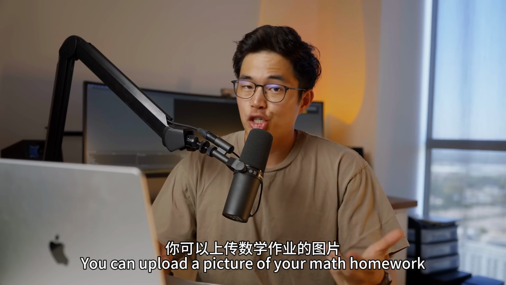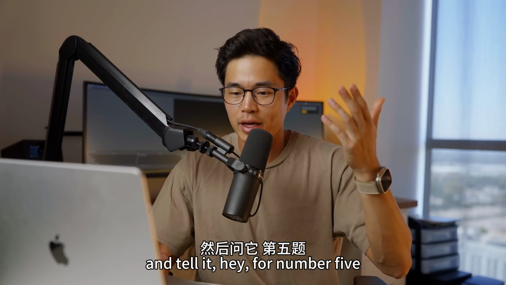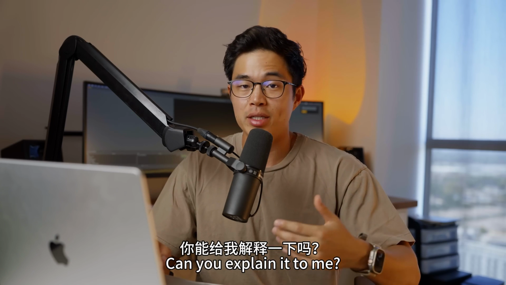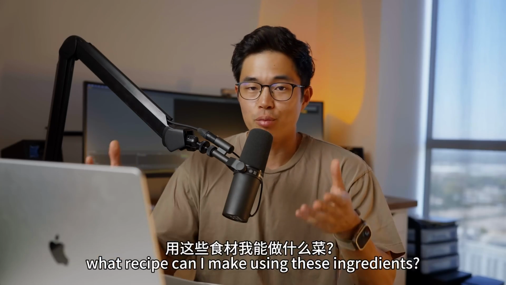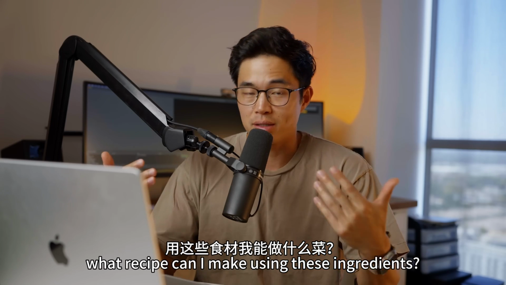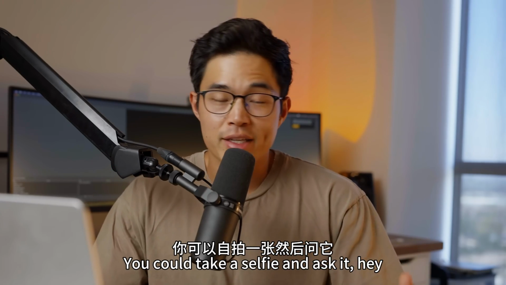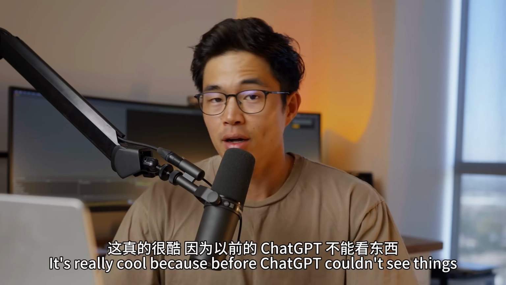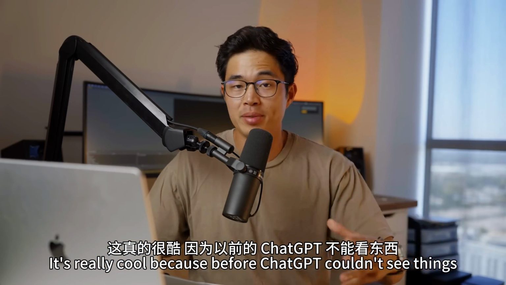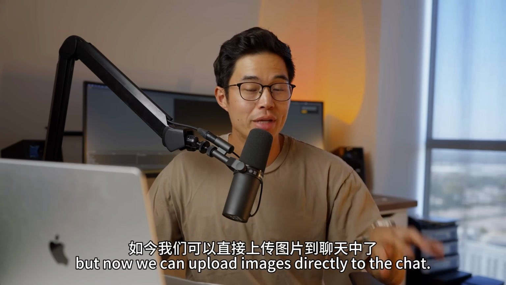You can upload a picture of your math homework and tell it, hey, for number 5, how do you solve this problem? Can you explain it to me? You can take a picture of the contents of your fridge and be like, hey, what recipe can I make using these ingredients? You could take a selfie and ask it, hey, what shoes would match this outfit the best that costs under $50? It's really cool because before ChatGPT couldn't see things, but now we can upload images directly to the chat.